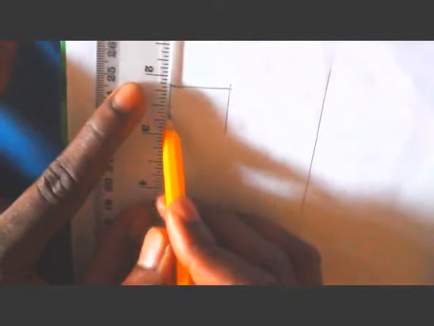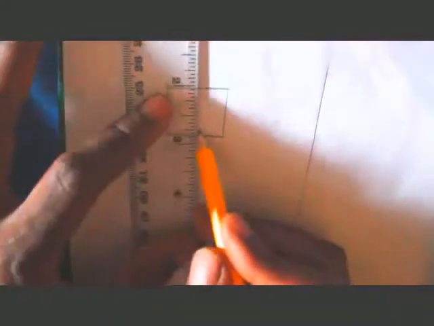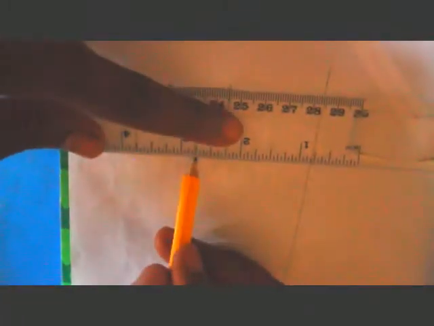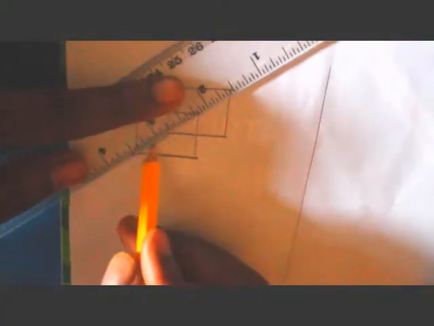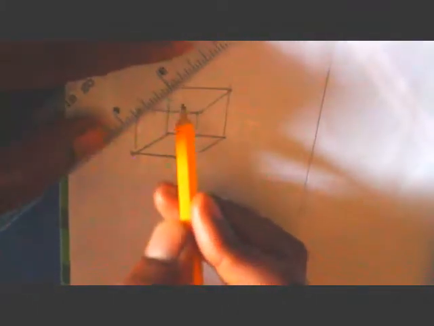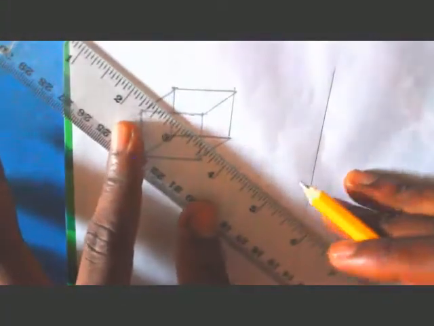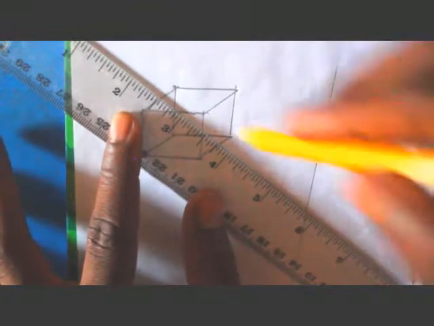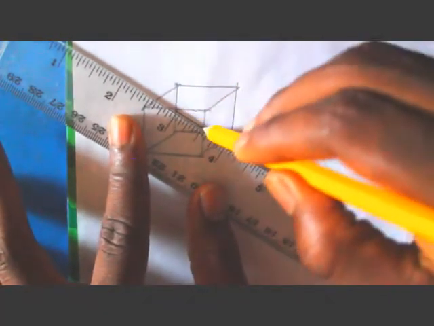Our mission is to find the direction of A, B, C and D. So let's start with the direction of A. Very simple. So this is the direction of A.